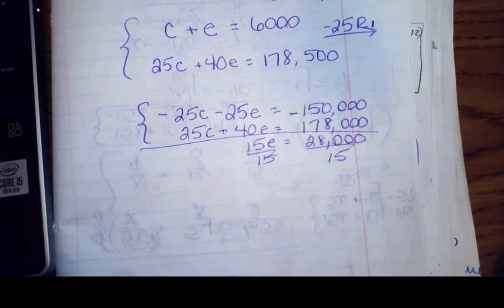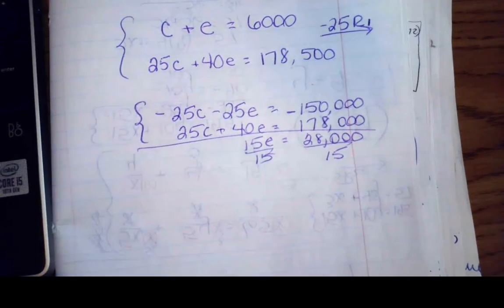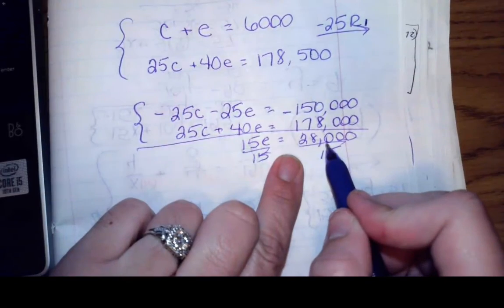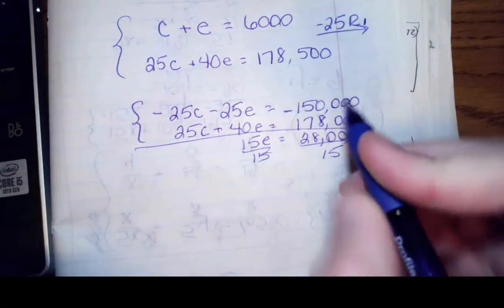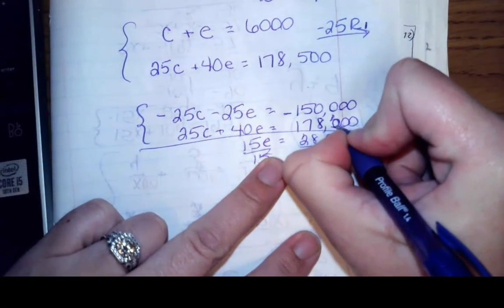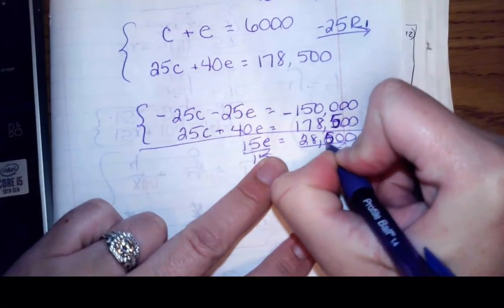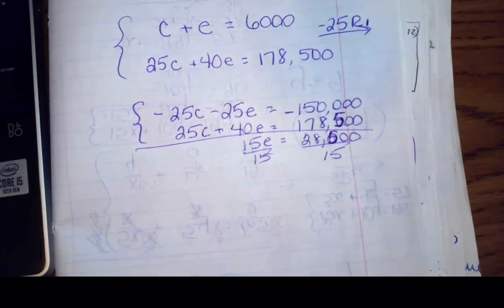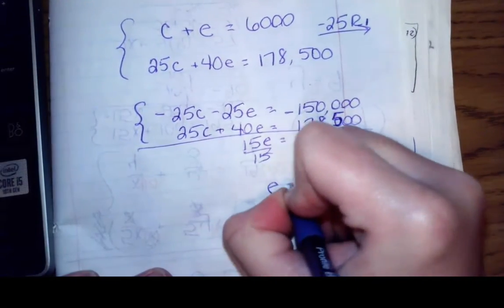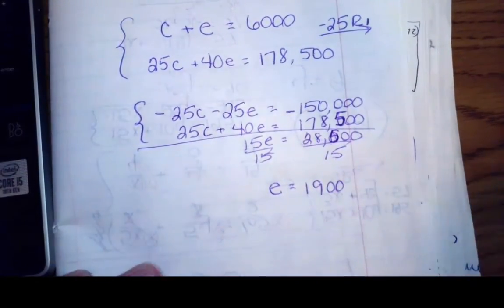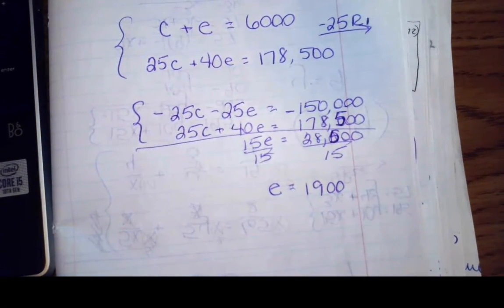Pause this problem. Hang on. This is 28,500. Sorry, I read the problem wrong. This is a 5, so this is 28,500. And when I divide 28,500 by 15, I get 1,900. So I've got 1,900 expensive tickets sold.